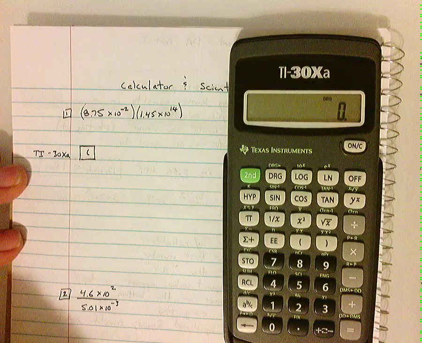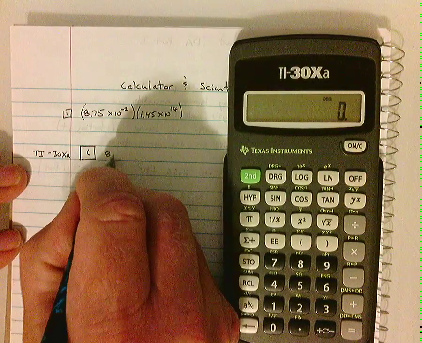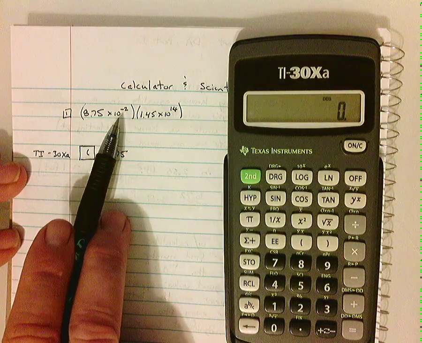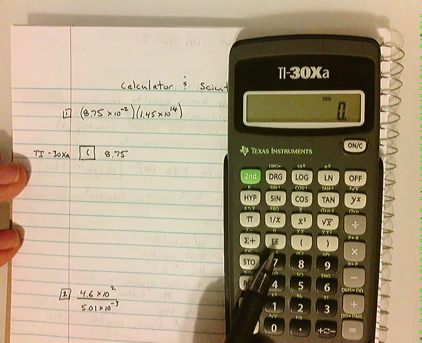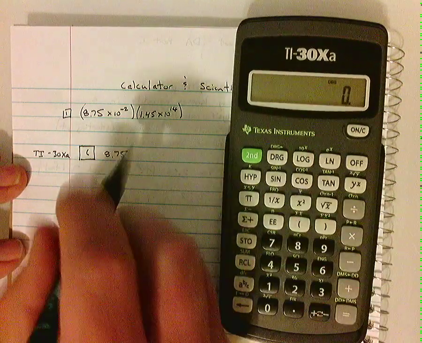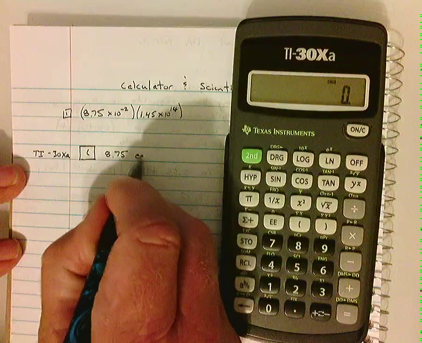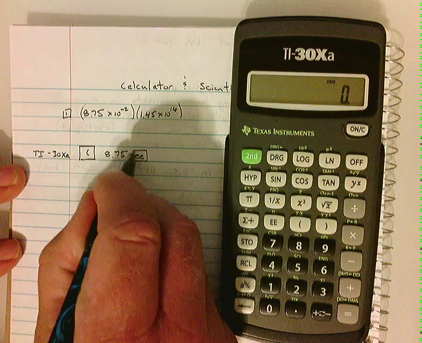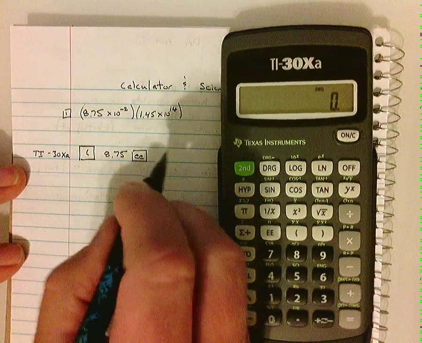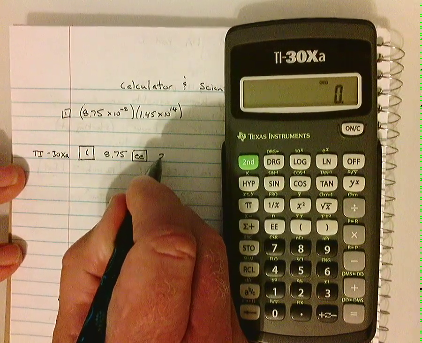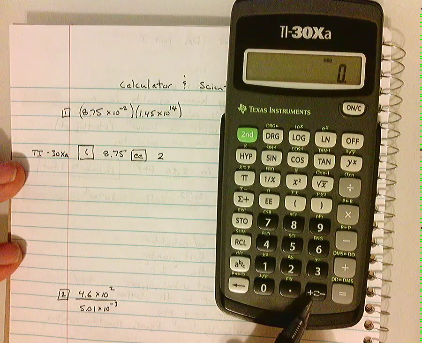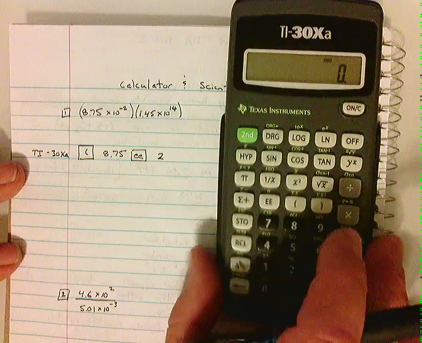We're going to go parentheses, then we're going to enter our 8.75, and then our 10 to the negative 2 function on our calculator is this little EE button right here. So we go 8.75, and then we're going to hit that EE button, which represents times 10 to the, and then we're going to hit the 2. And then if we are asked to change the sign, we're going to hit the little plus minus button down here in the corner to make that 2 negative.